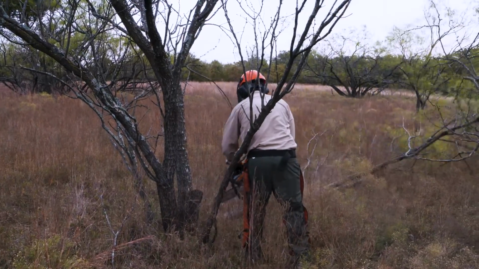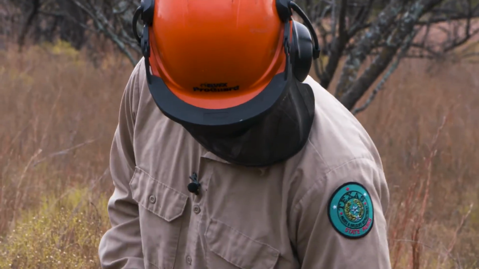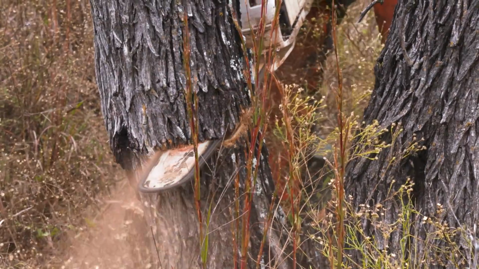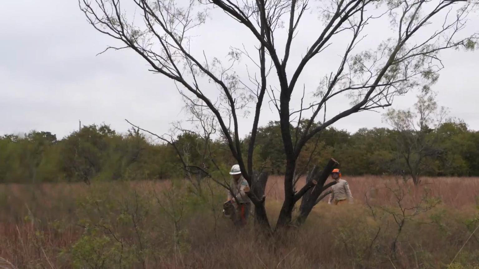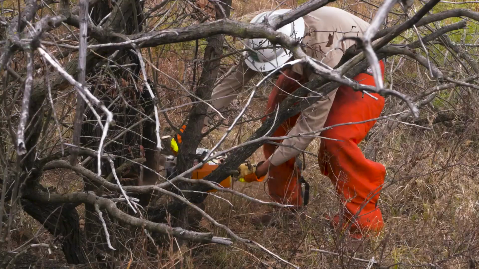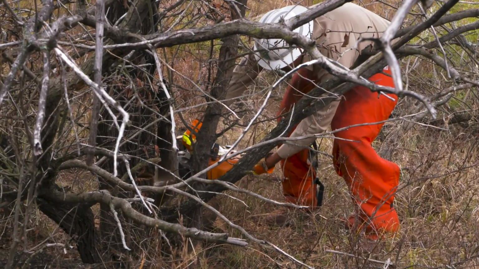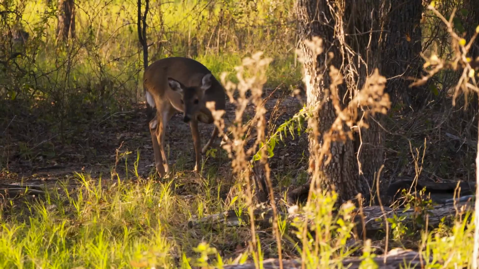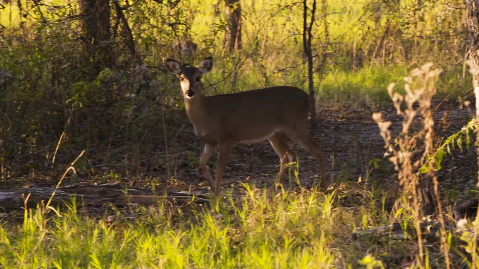We'll go through an area and we try to restore prairies and forests back to what they originally looked like before invasive species were introduced to this area. And if we don't take them out, they'll continue to spread and they'll take over the area completely. Things like deer will kind of avoid this area because they won't be able to get through here.